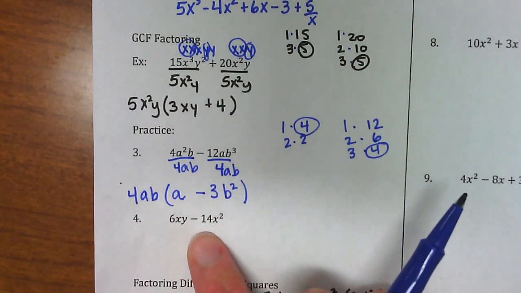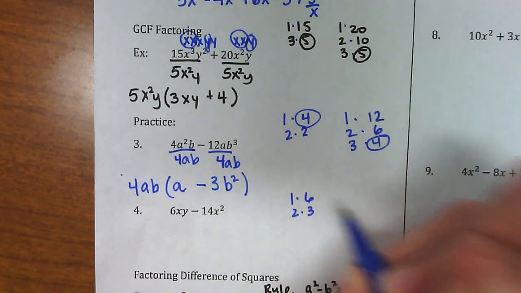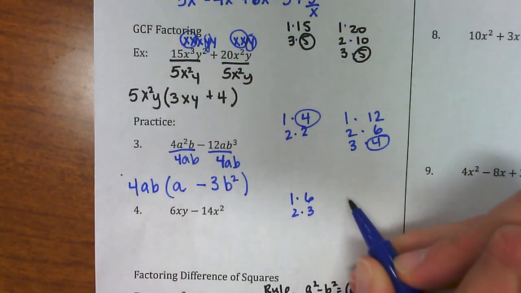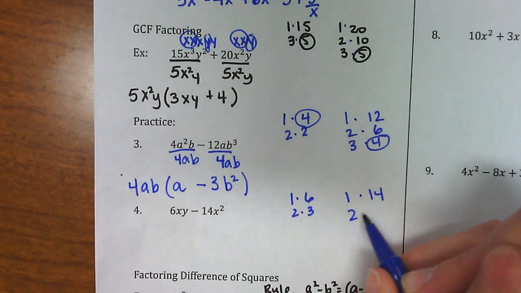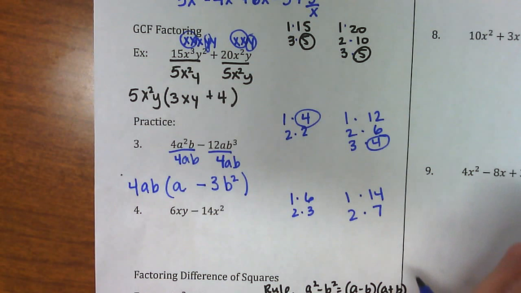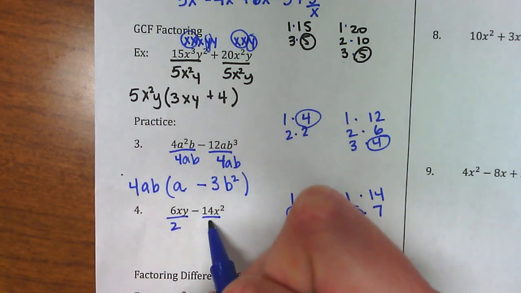Next one, we have 6 and 14. So 6 is 1 times 6 and 2 times 3. 6 does not go evenly into 14, so I do need to make my list. 14 is 1 times 14 and 2 times 7. So the biggest or greatest number on each list is 2. So that's going to be part of our GCF.